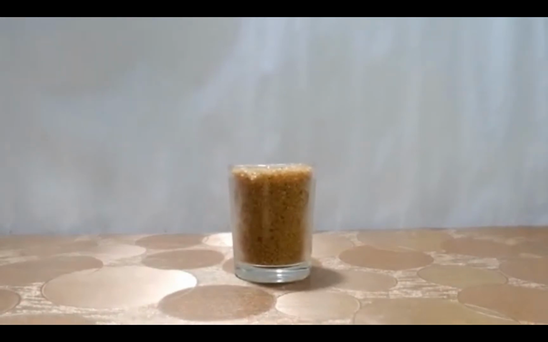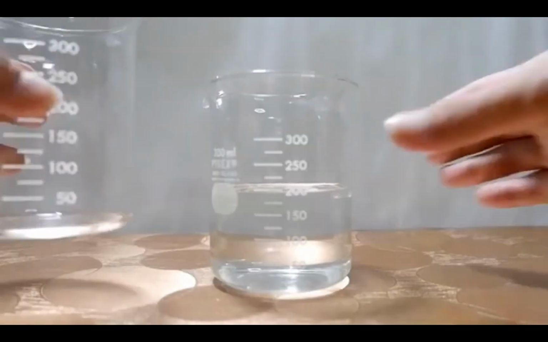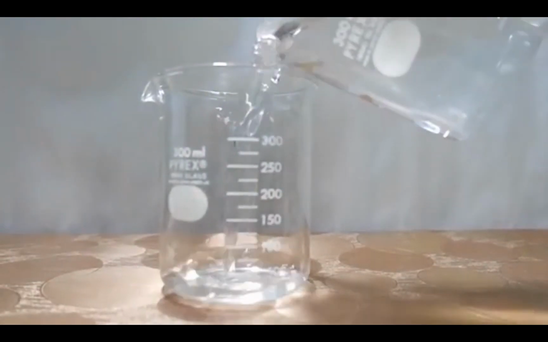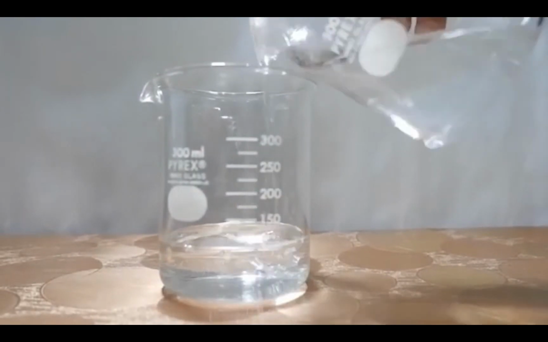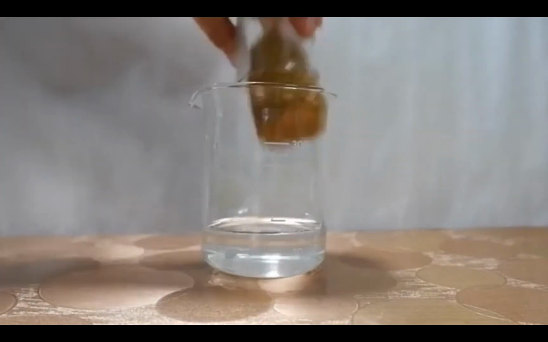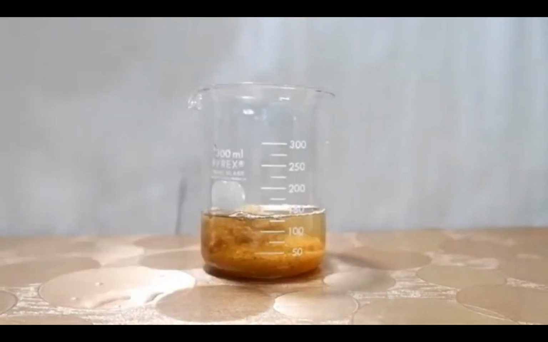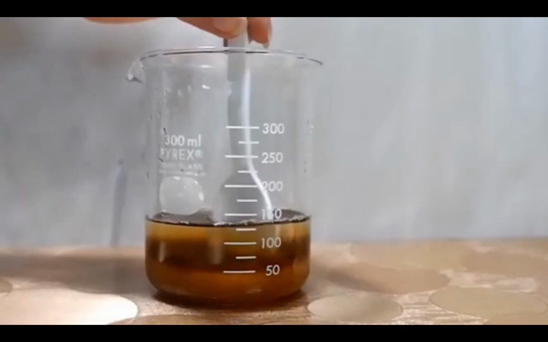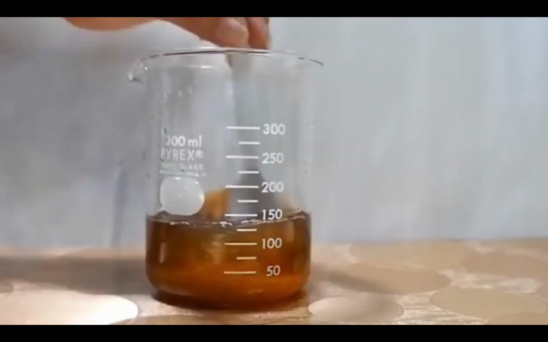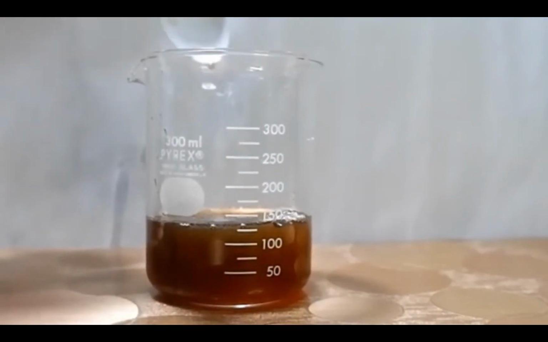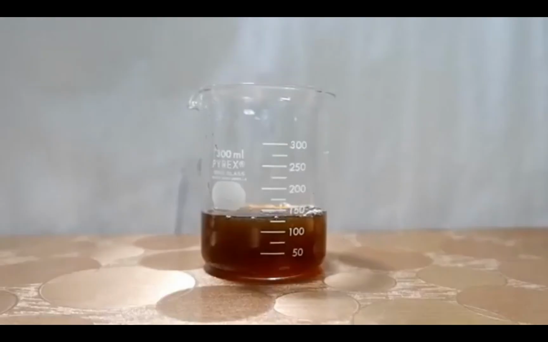If you want to make a concentrated solution, you will reduce the amount of water and keep the amount of sugar the same. Instead of having more water, it has now less water. It has less water and more sugar. Its color is dark brown.